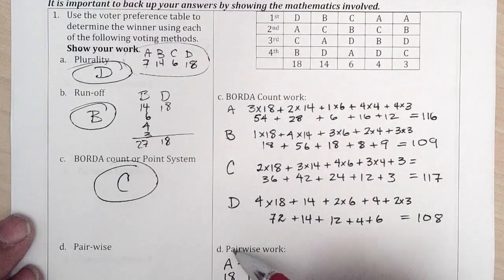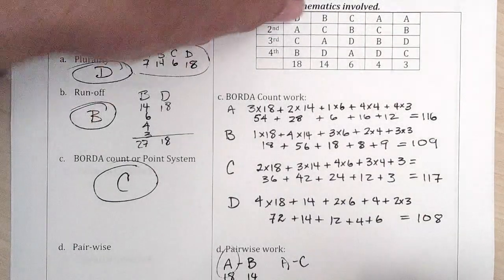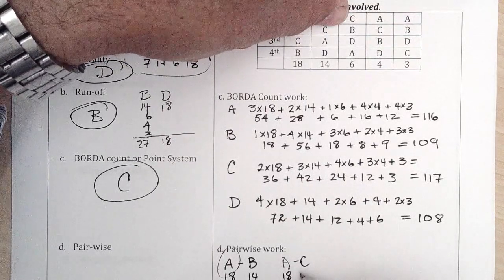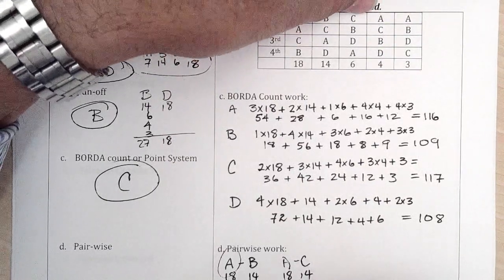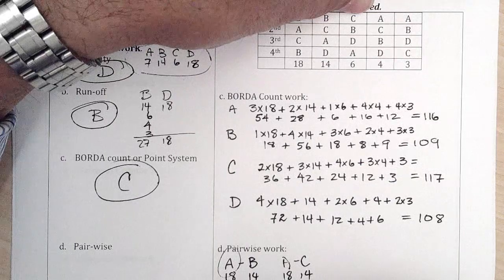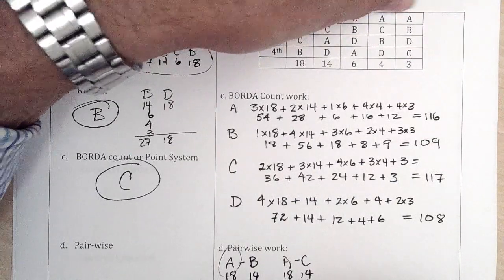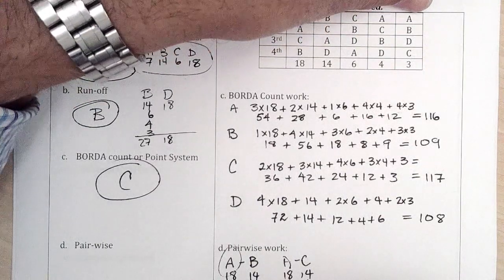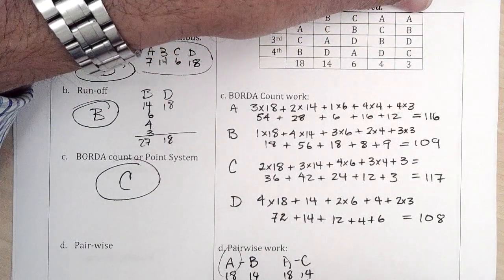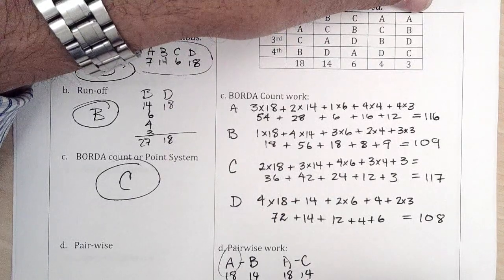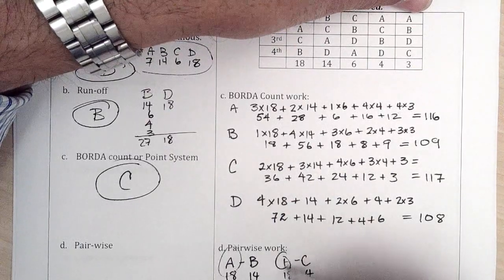So A's a winner, so let's try A against C. A beats C, 18. C beats A, 14. C beats A, 6. I'm doing both sides here. And then A gets the 4 and A gets the 3. So now I have 25 to 20 again. So A is a winner.